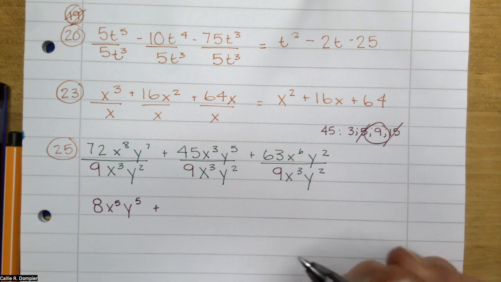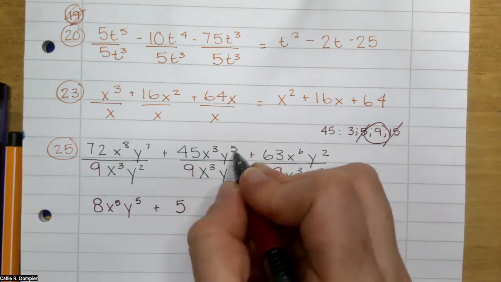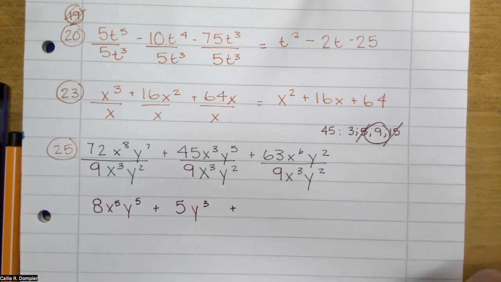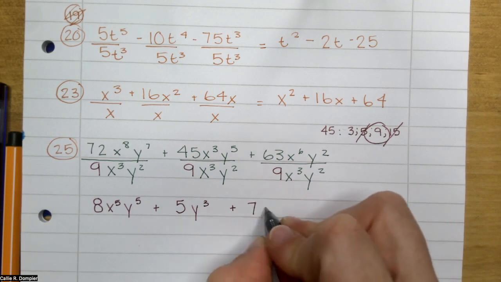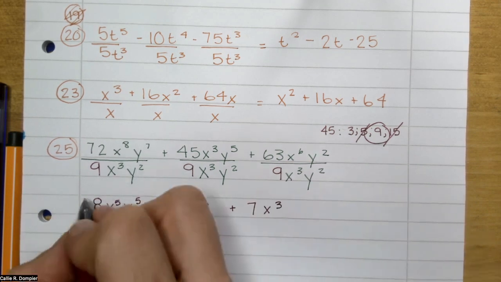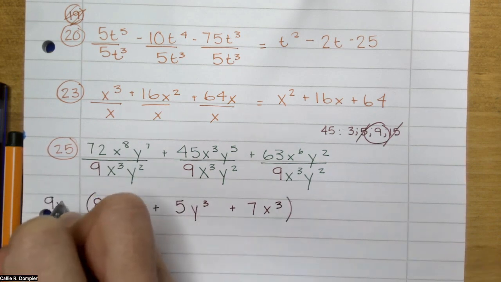45 divided by 9 is 5. No x's, because those canceled. And then y cubed. 63 divided by 9 is 7, we decided. x to the 3rd. So that's my final answer for 25. And remember, because I almost forgot, put on the outside what you factored out.